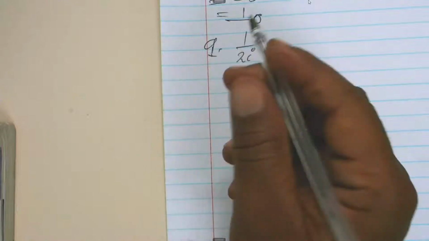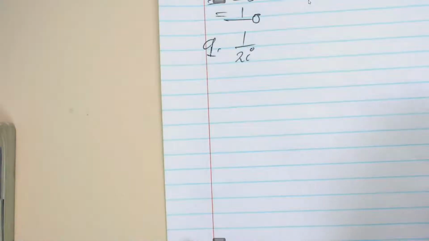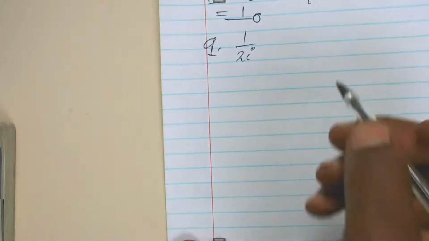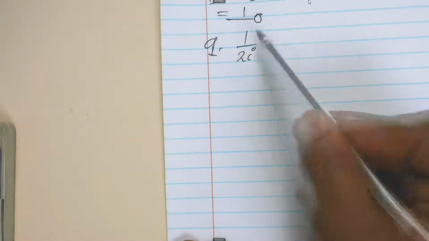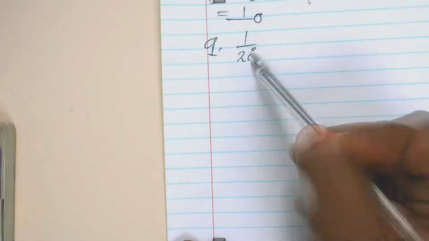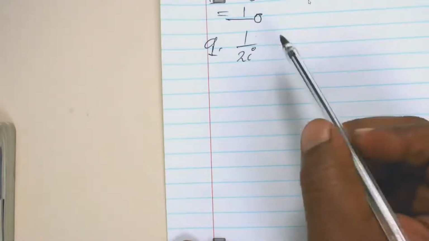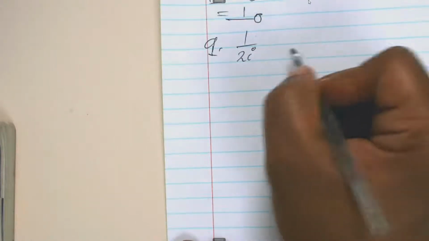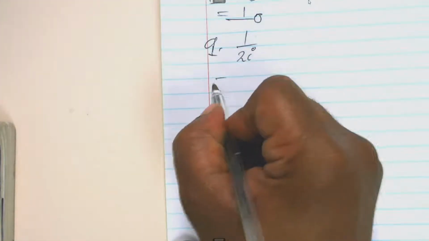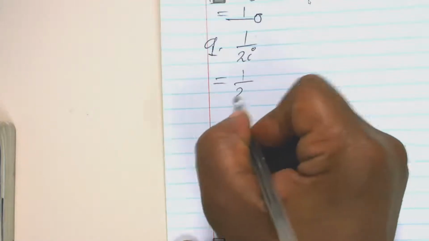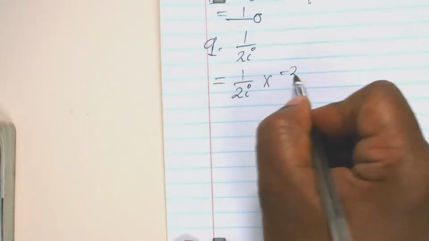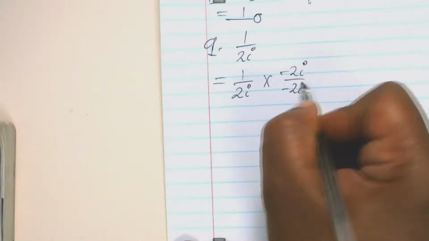My interest is on number 9 on exercise 1.1. Let's look at number 9 on 1.1. Remember we said because we have a numerator and a denominator, we must multiply by the conjugate. What is the conjugate of the denominator? The conjugate of the denominator is negative 2i. It means the second step here will be 1 divided by 2i multiplied by negative 2i all over negative 2i.